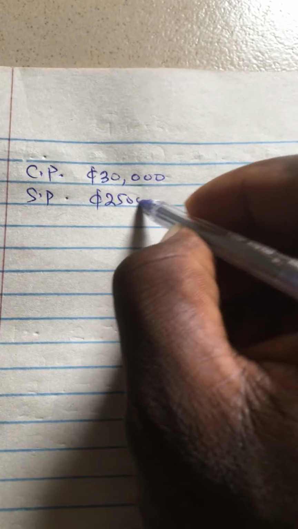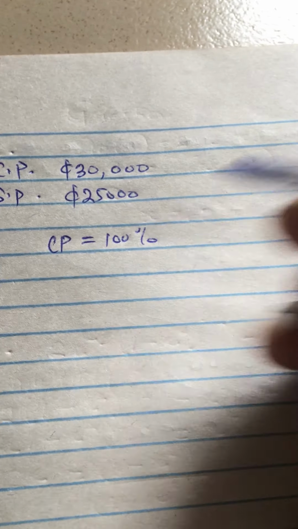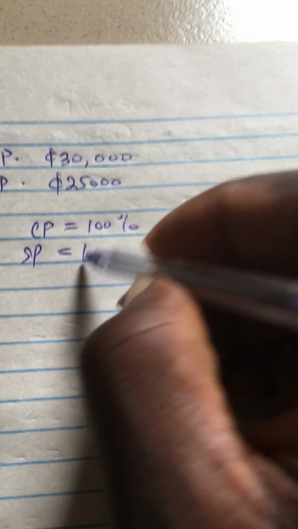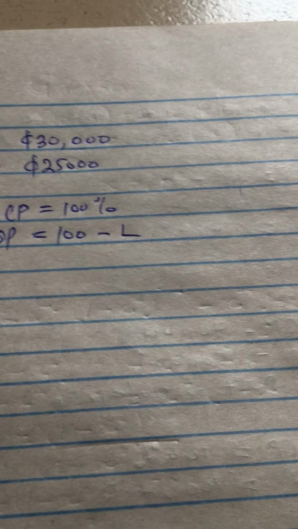Now let's look at this discussion. Okay, Opanka bought a machine at 30,000 Ghana cedis. So this is our cost price. And then he sold the machine at 25,000 Ghana cedis. So when you look at this, you realize that he made a loss. So just as we all know, our cost price is always 100%. Then our selling price, because he made a loss, will be 100 minus L. Good.